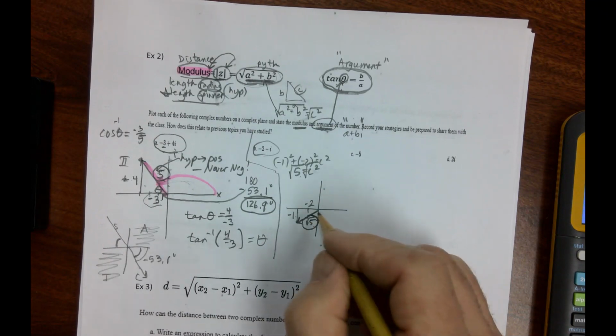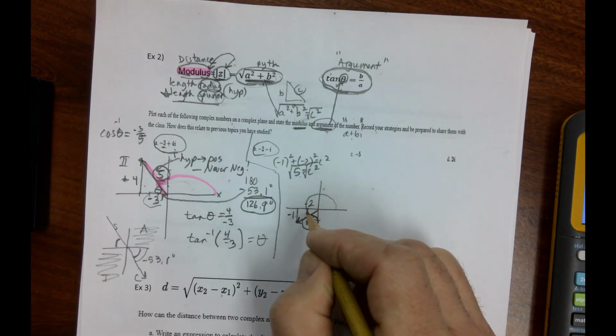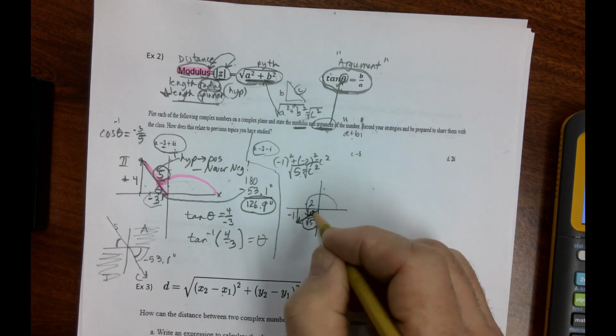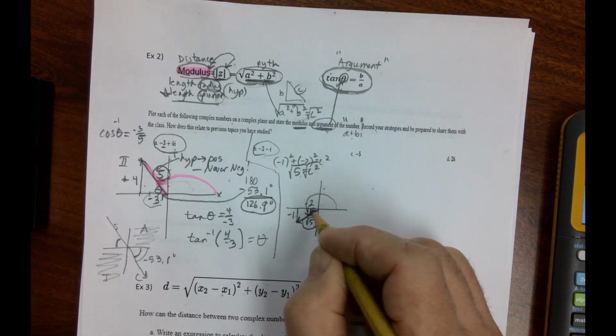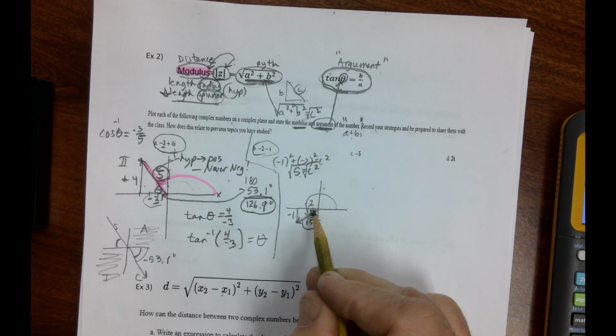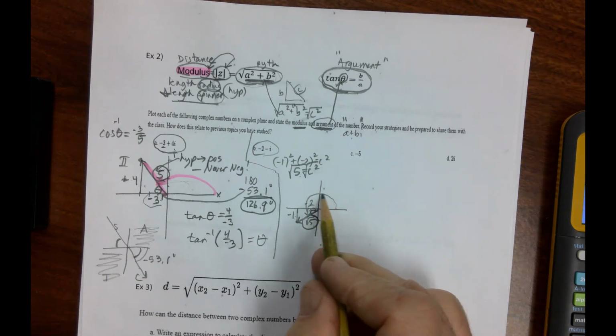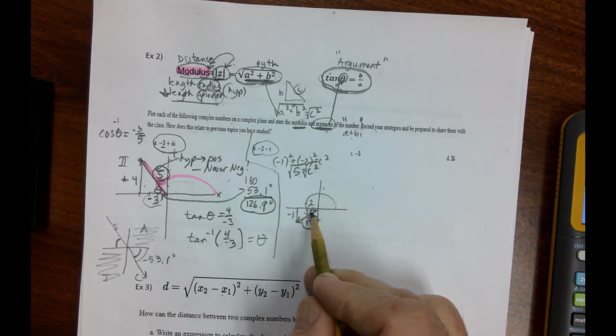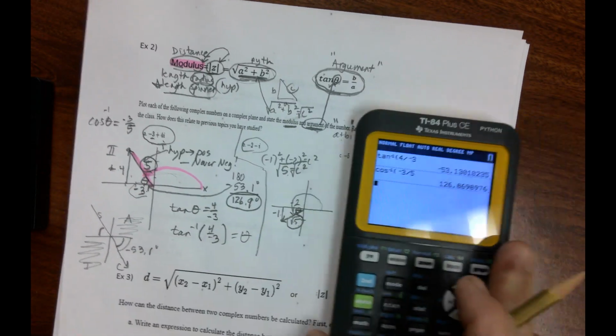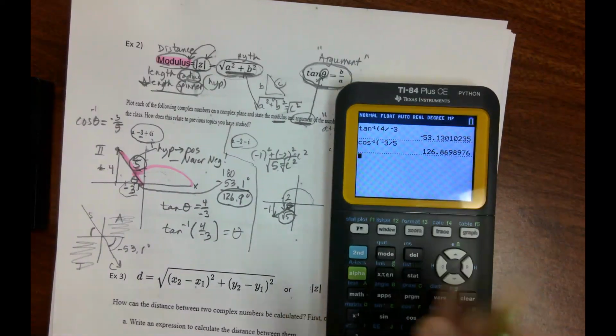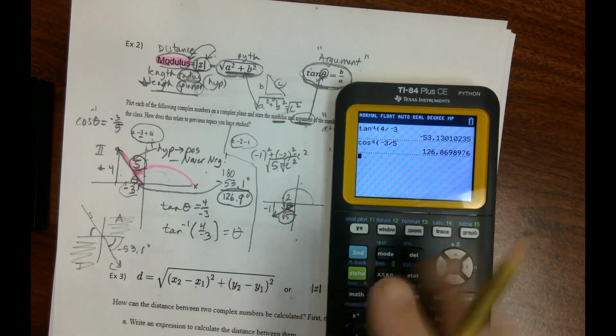Now they want the argument. But we got to find this angle. Let's formulate a plan, and then subtract, and then add that to 180, and it will take us there. So we got to find that. But let's see if the calculator just gives us a direct path. I doubt it. Let's stick with tangent.